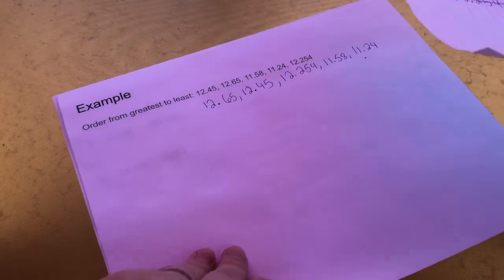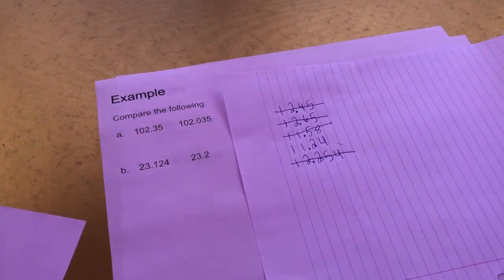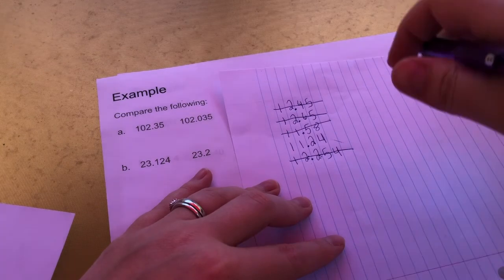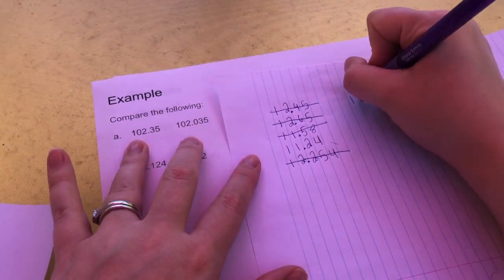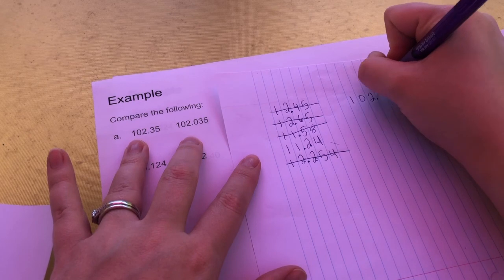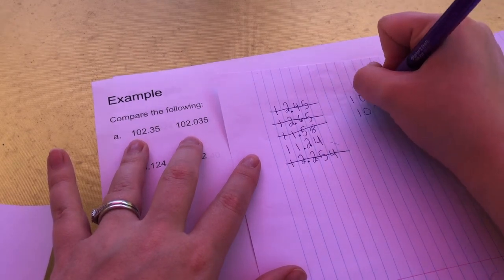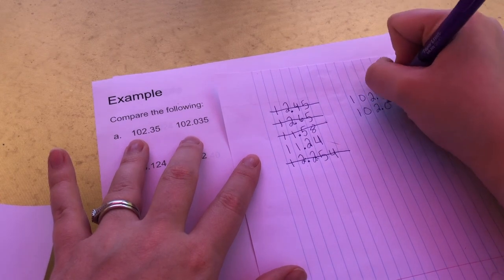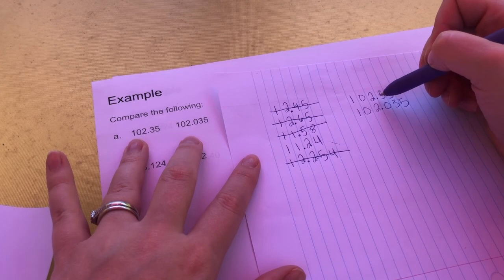So let's look at the next questions. Now we're comparing. Okay, so we can line up our numbers just like we did with ordering. So both of these numbers have the same whole number.